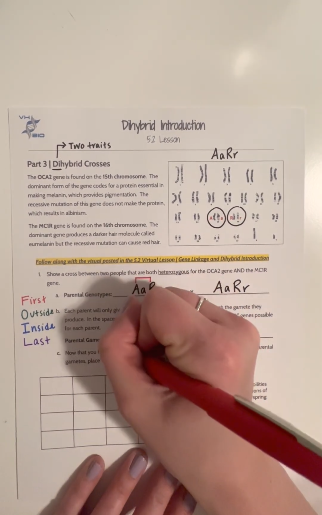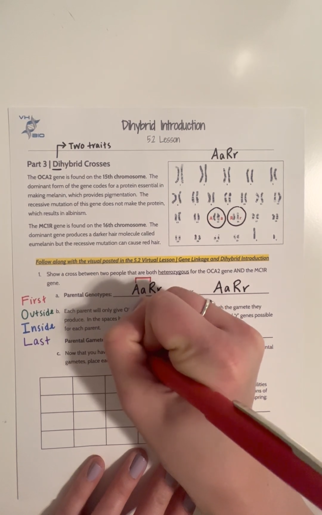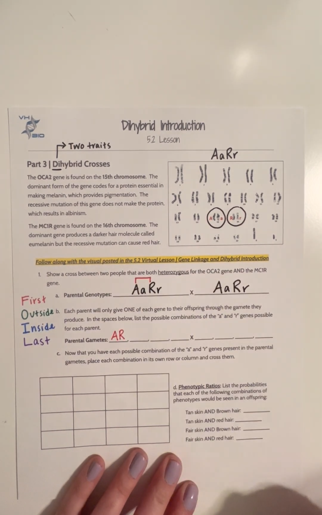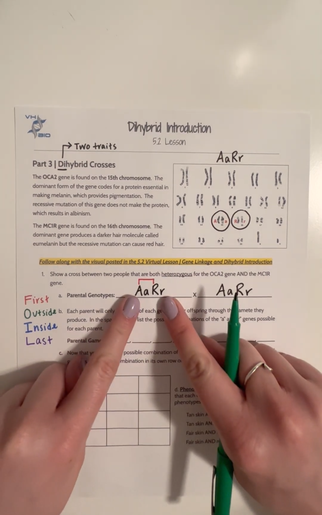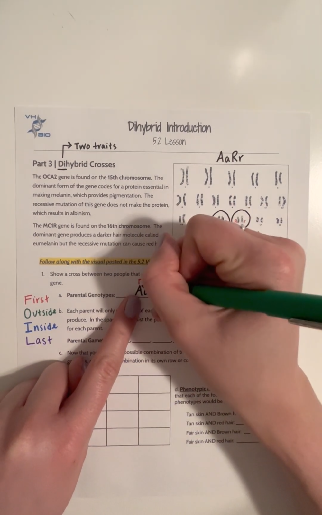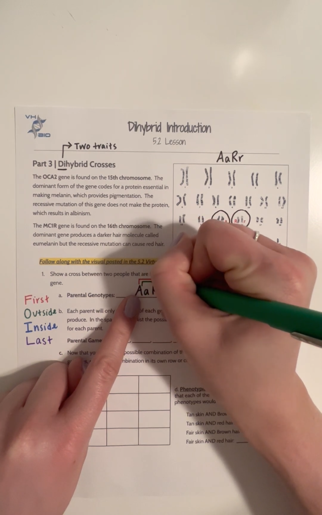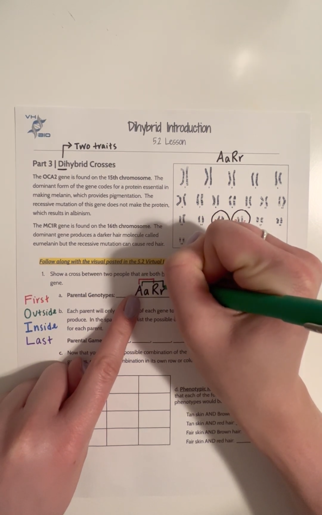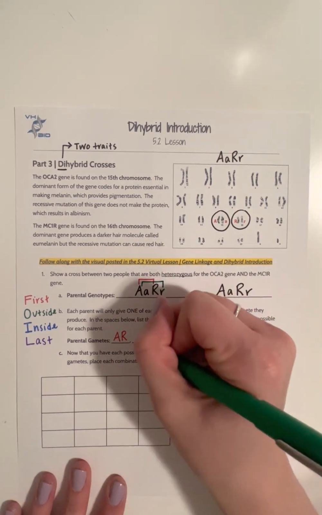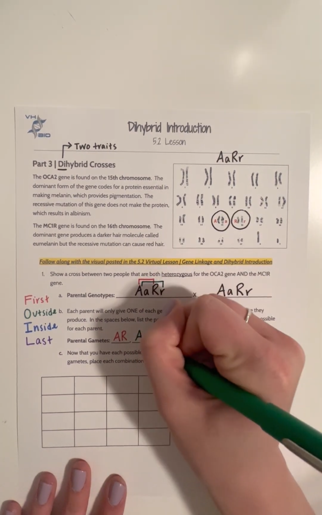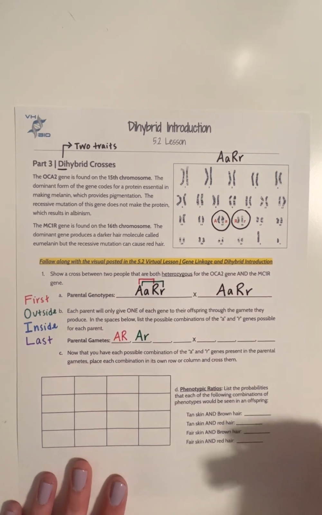We're going to transfer that down here. So one combination is a big A and a big R, both dominant alleles. Now we're going to move on to the outside. I always call it the bread of our sandwich. We're going to look at the two most outer letters. That's still going to be the big A, but now we're going to take that all the way over to our lowercase r. If we write out that gamete combination, it's big A, little r.